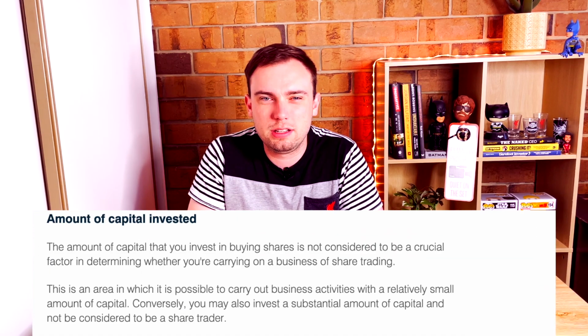And the other thing they do talk about is the amount of capital invested. Now, this is probably the least important of the factors, because people can invest for the long term with large amounts of capital. But obviously with share trading, they're going to look at and go, okay, are you putting a lot of money into this? Are you turning over a lot of volume of money? So that is just another factor that could help build your case if you're trying to be classed as a share trader.